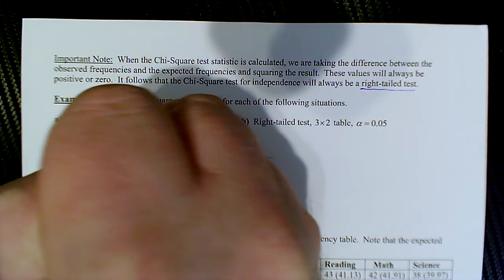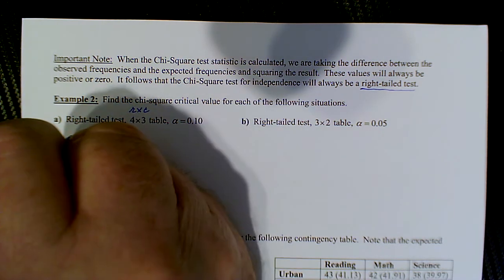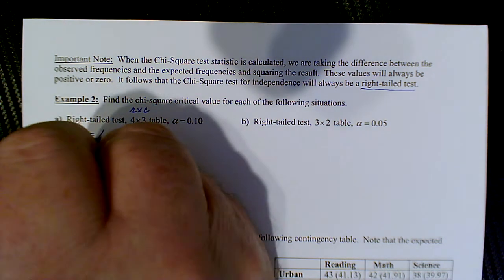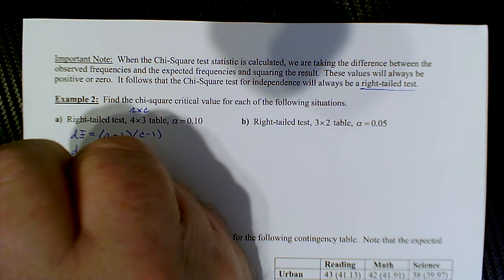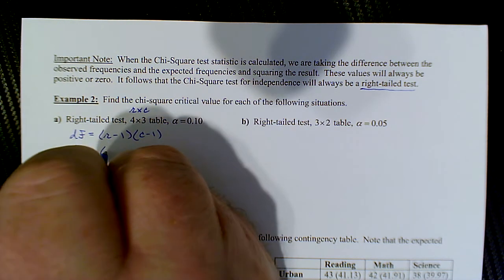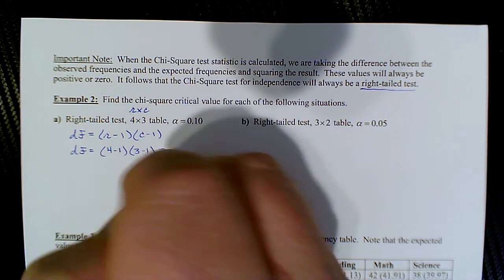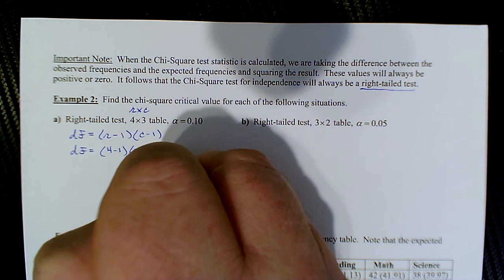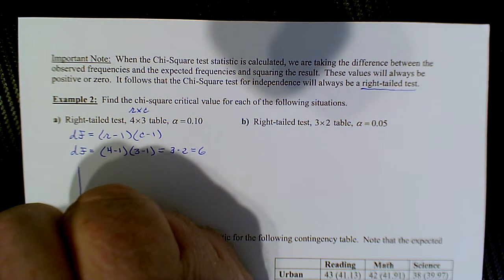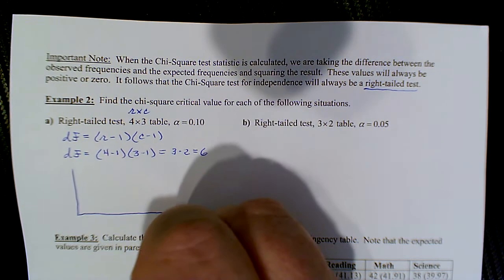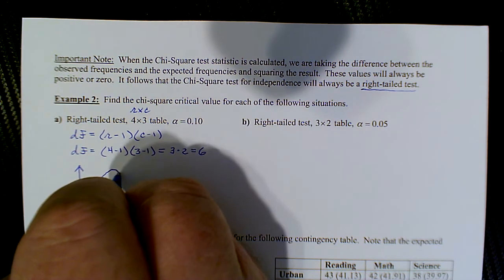Remember, this stands for R by C, 4 rows, 3 columns, and the degrees of freedom is R minus 1 times C minus 1. So for this case, 4 minus 1 times 3 minus 1, so 3 times 2, or 6. We would draw the distribution. Okay, and it's going to again look like a roller coaster.